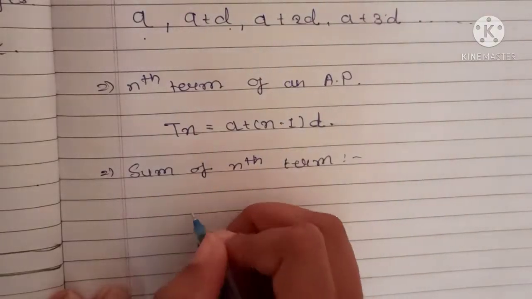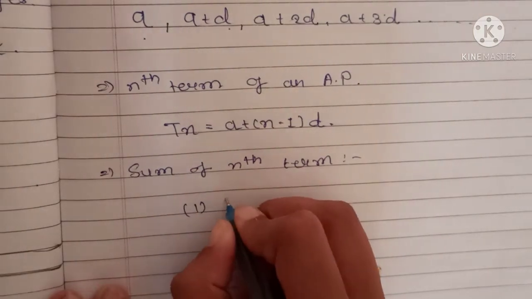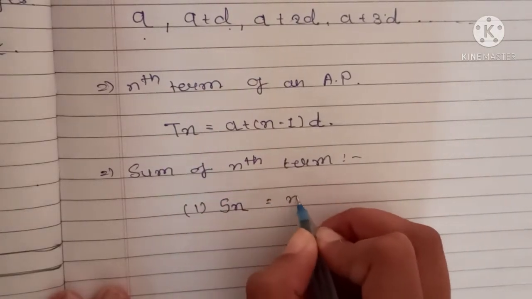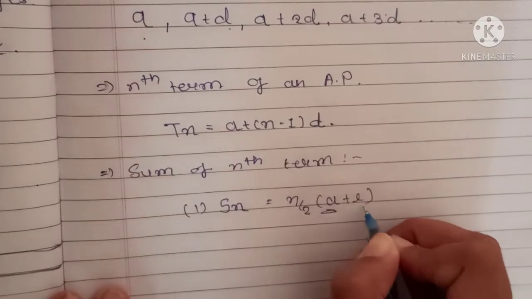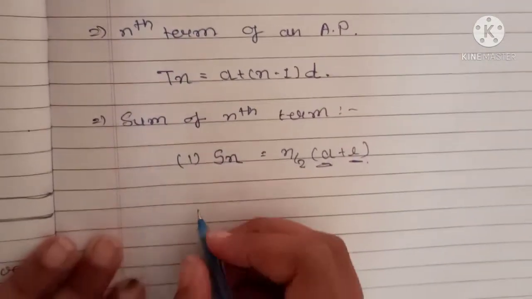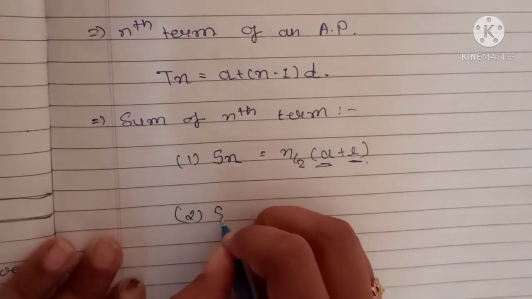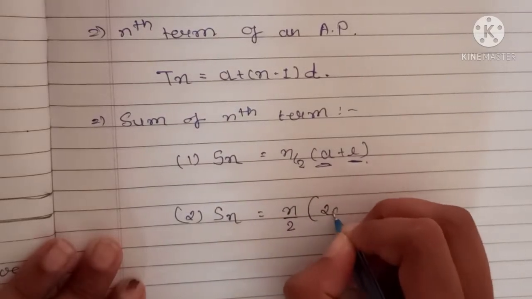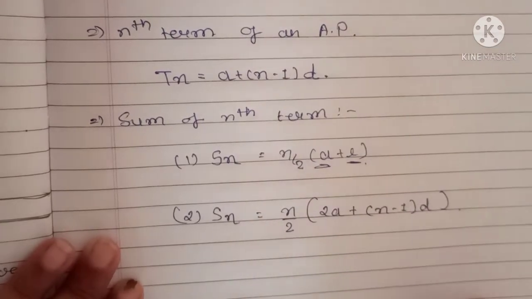First, if the first and the last term are already given in the series, then you find it using this formula: Sn equals n by 2 into (A plus L). A stands for the first term, L stands for the last term. And the second formula is Sn equals n by 2 into (2A plus (n minus 1) into D).